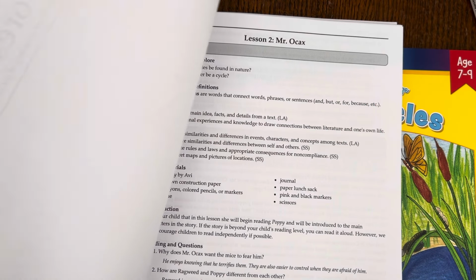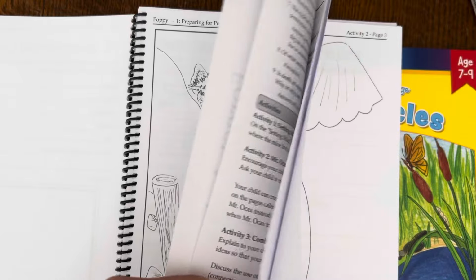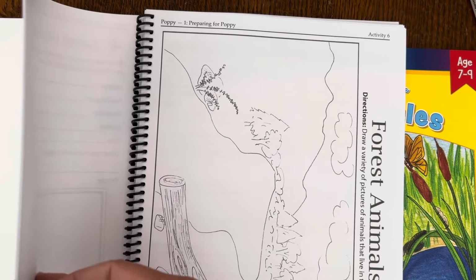Draw pictures that live in the forest. And then let's see, lesson 2. I'm just kind of trying to see for myself. Oh, and actually I think we skipped over.